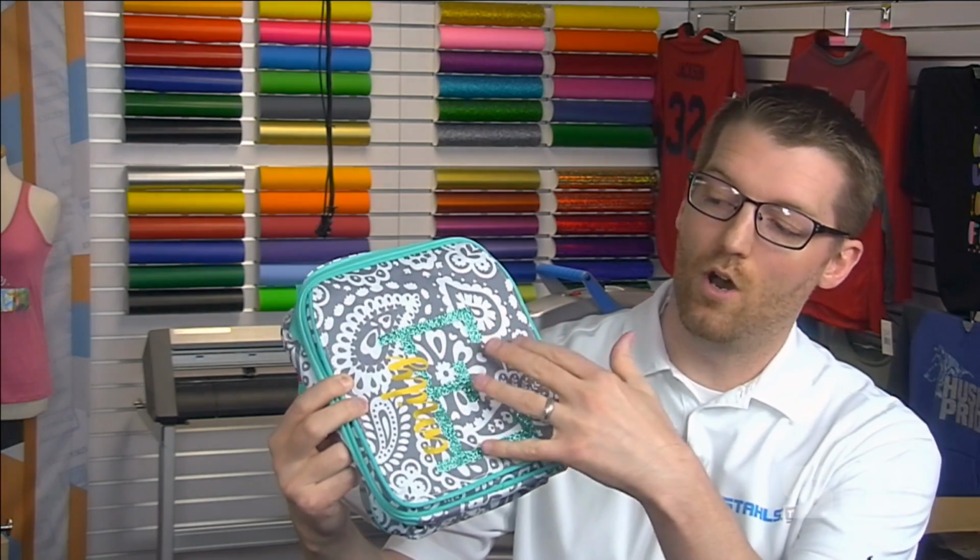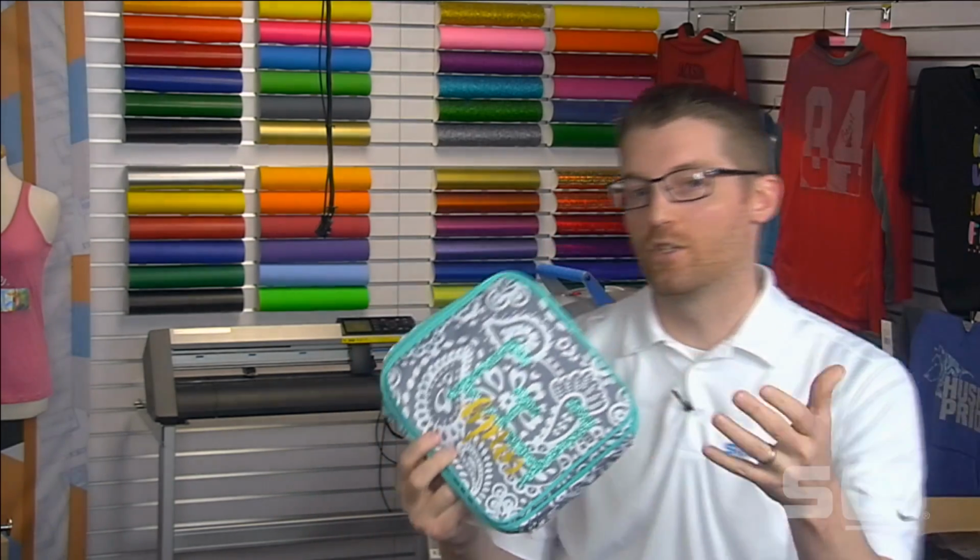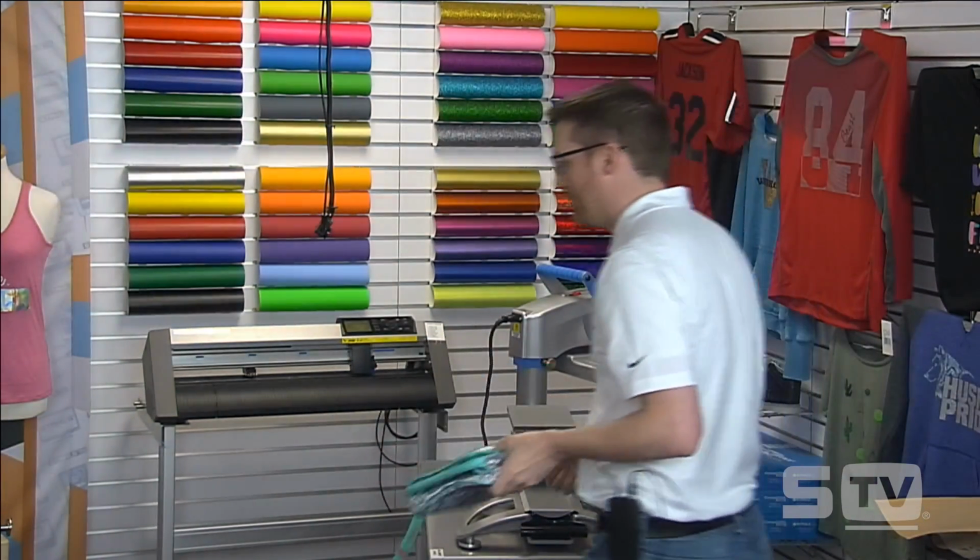I'm personally not the biggest fan of this metallic gold on this particular bag. Perhaps a black or something would have popped better, but you get the idea of how you can mix and match these different heat transfer materials.